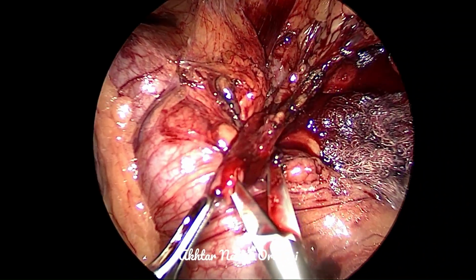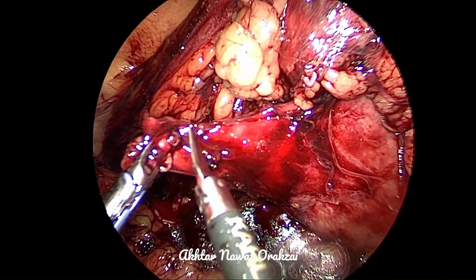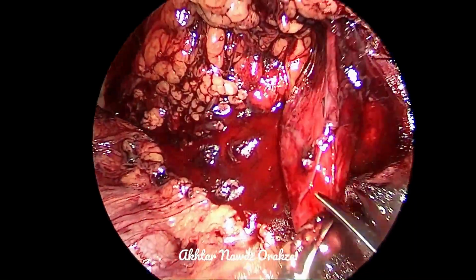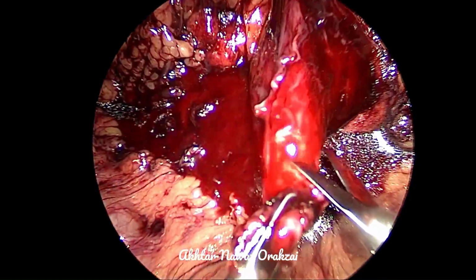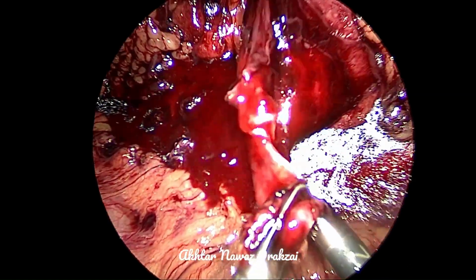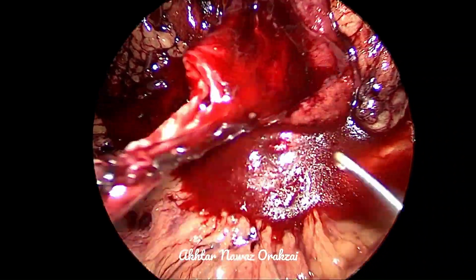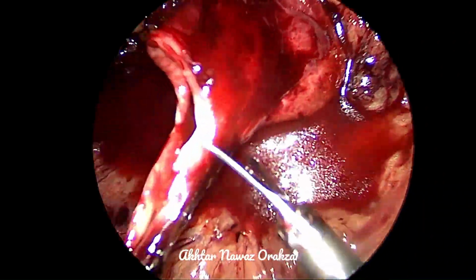And then we will spatulate the ureter for a good 2 to 2.5 centimeters, and then we'll cut the pelvis. Here, after cutting the pelvis, you can see that urine is pouring out, and the pelvis is thick-walled, which also confirms the diagnosis to be pelvic-ureteric junction obstruction.